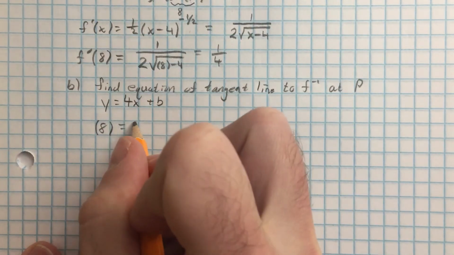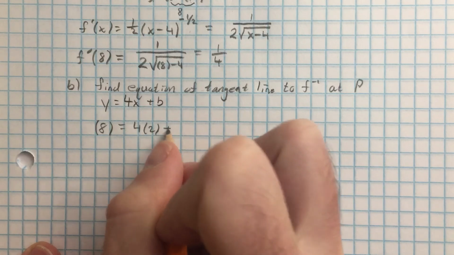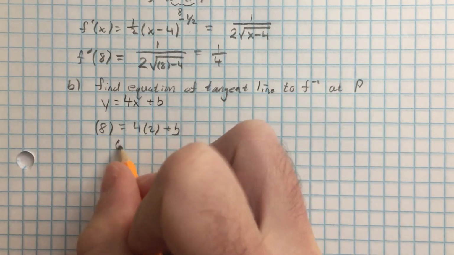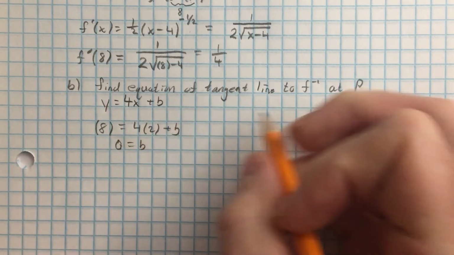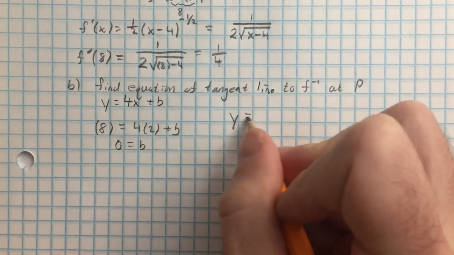8 equals 4 times 2 plus b. 8's cancel, 0 is b. So if that's the case, our tangent line is y equals 4x.